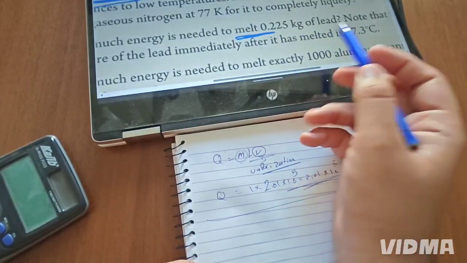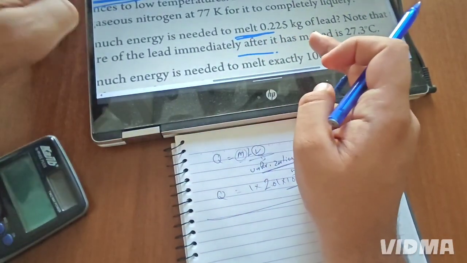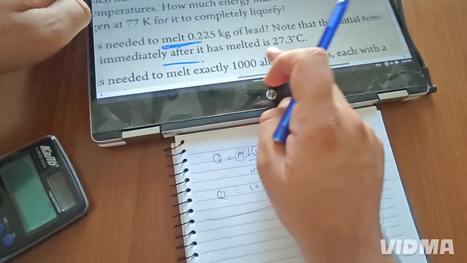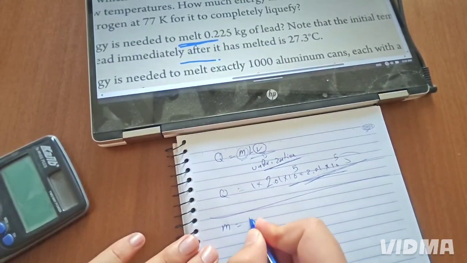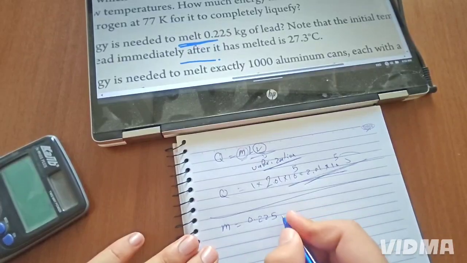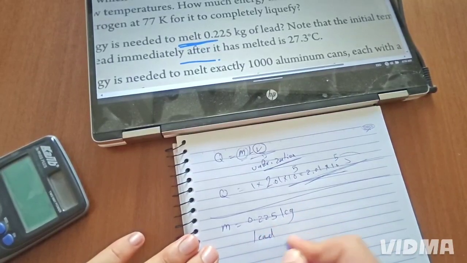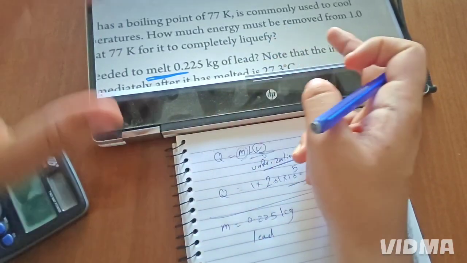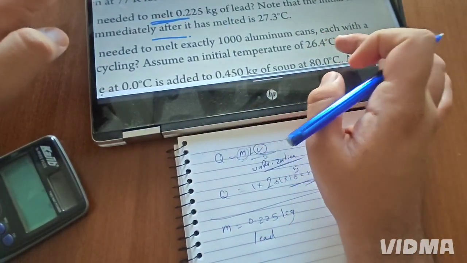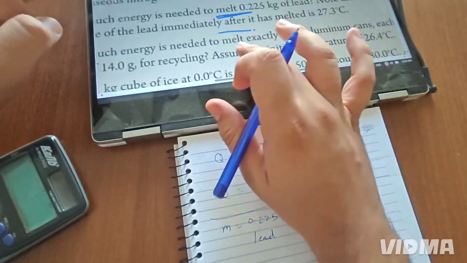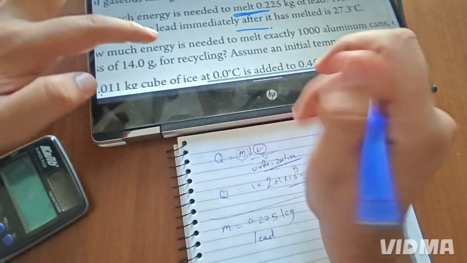Melt 0.225 kilogram of lead. First of all, the mass of the lead is 0.225 kilogram. Note that the initial temperature is the temperature immediately after it has melted.